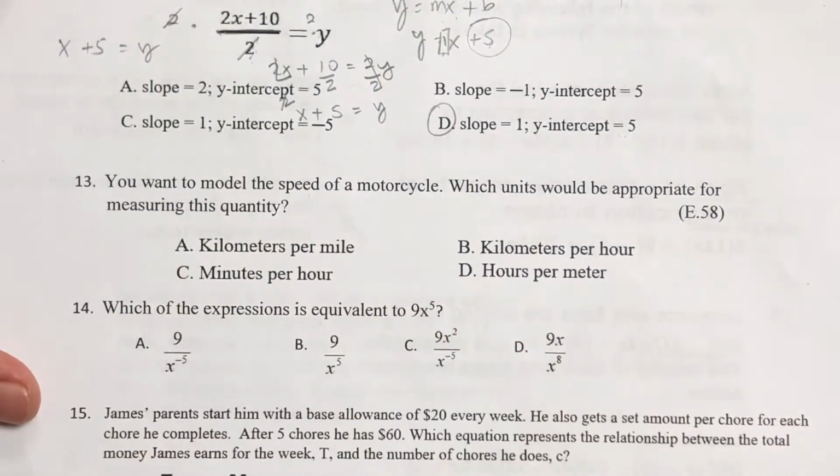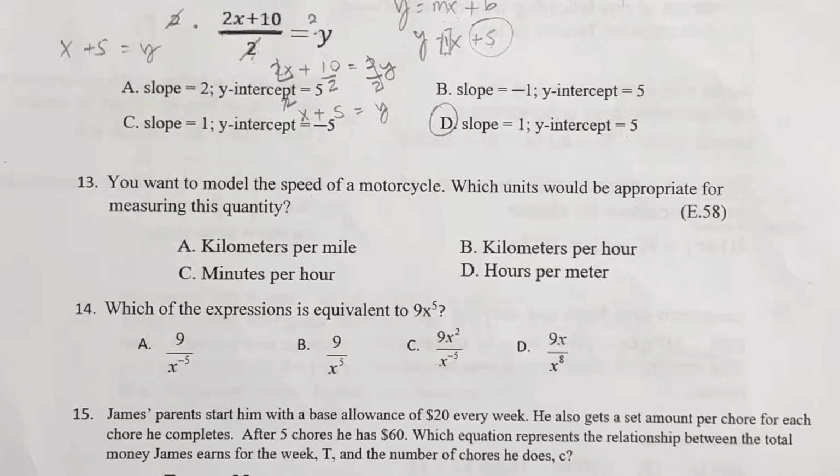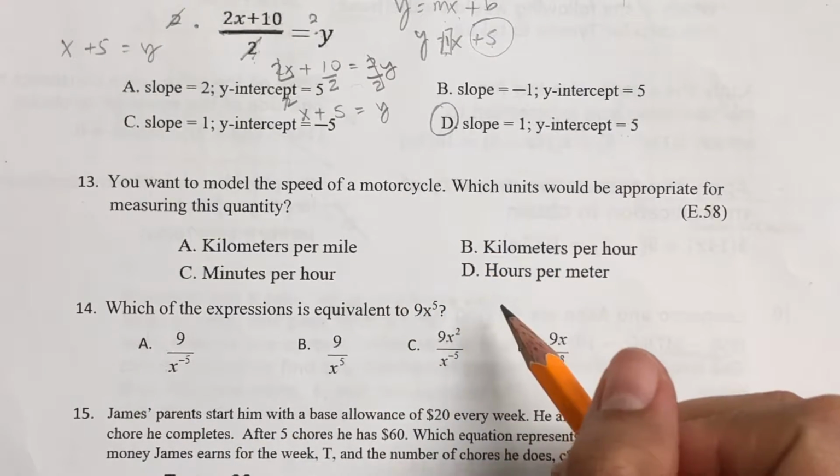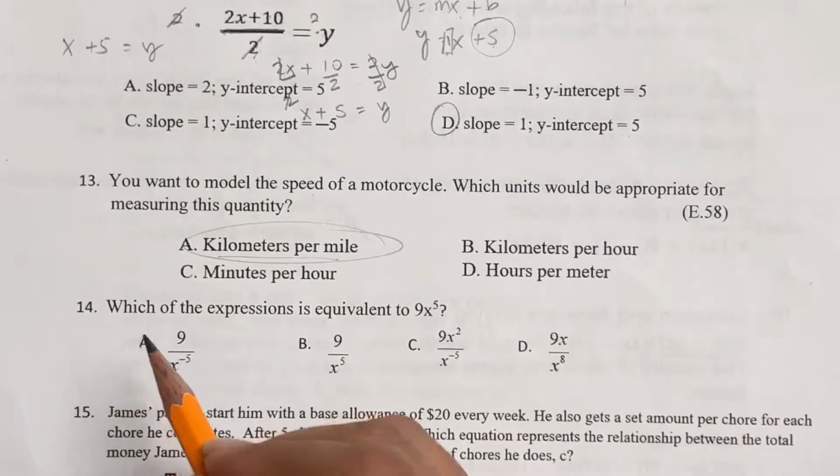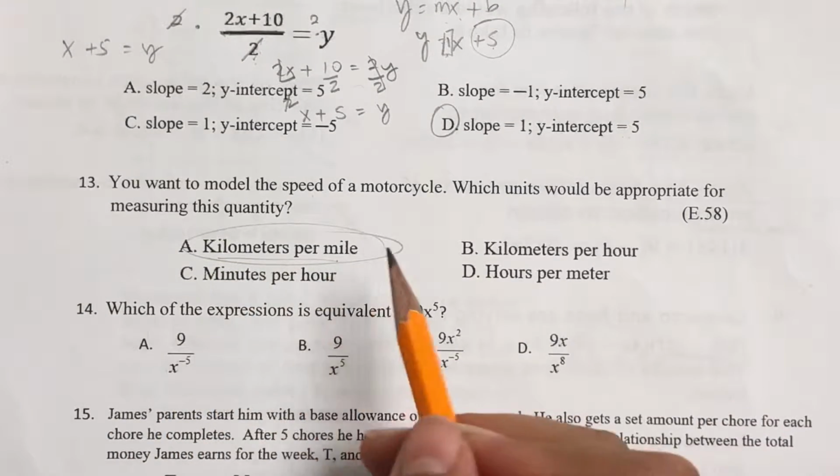All right, number 13, you want to model the speed of a motorcycle. Which units would be appropriate for this quantity? Well, think about a car. What do you usually do? It's not going to be kilometers per mile. How does that even make sense? That's like measuring the same thing.